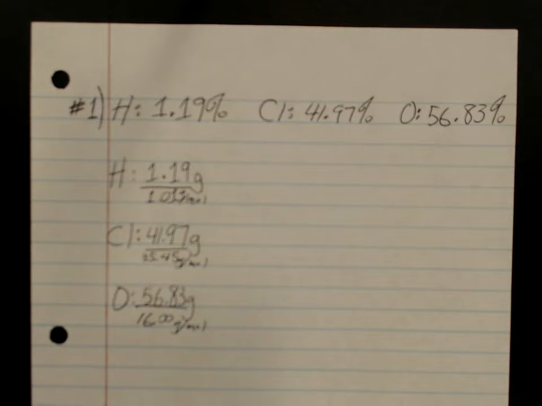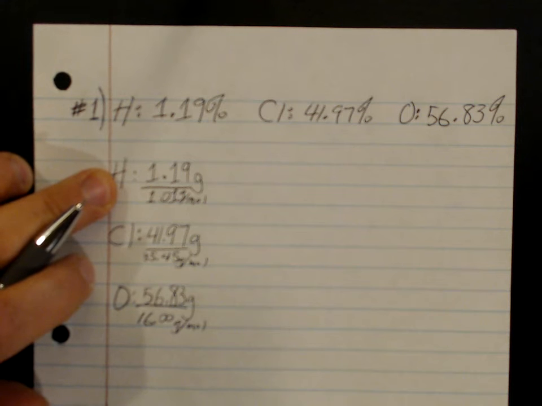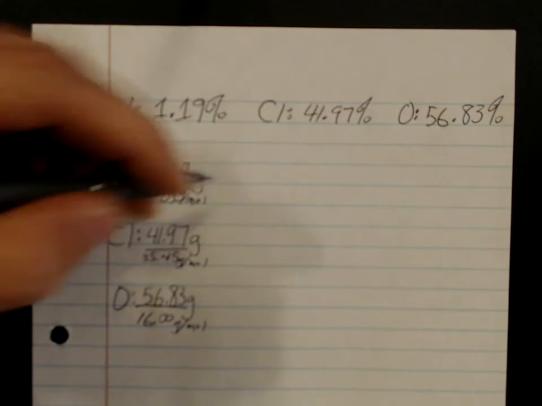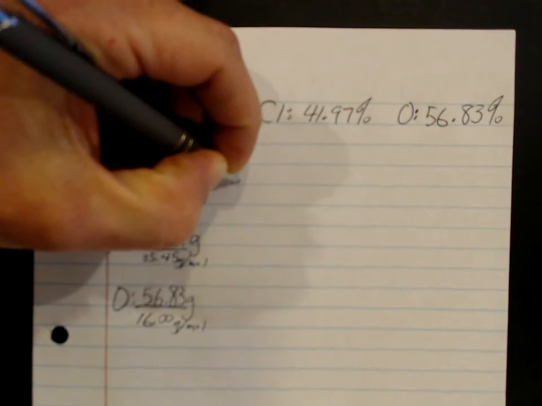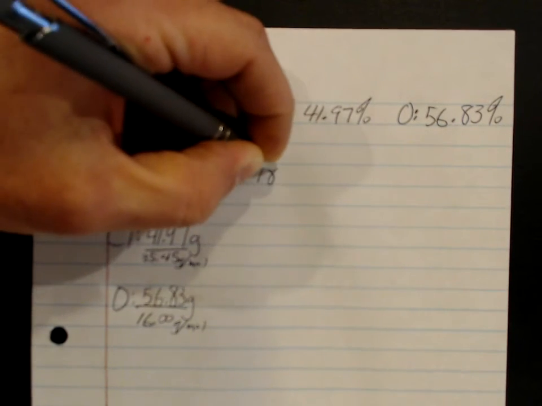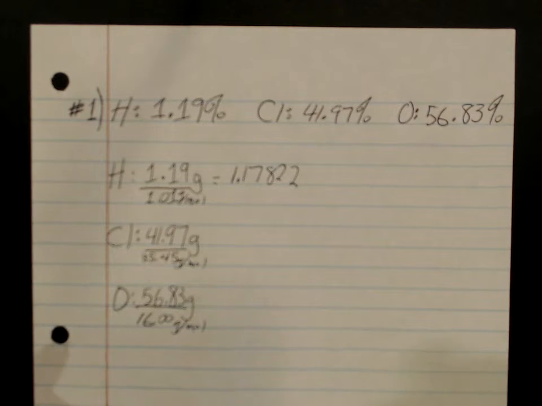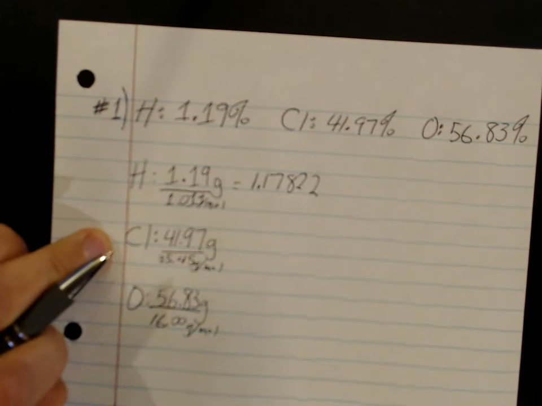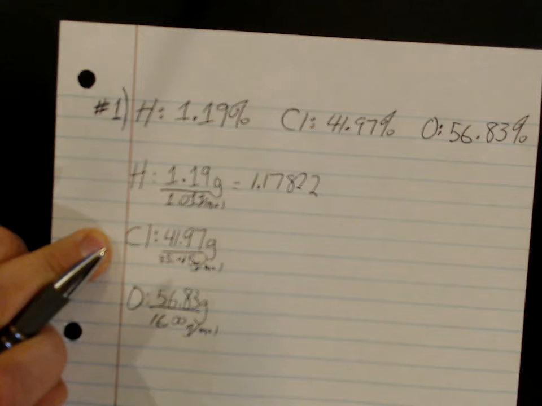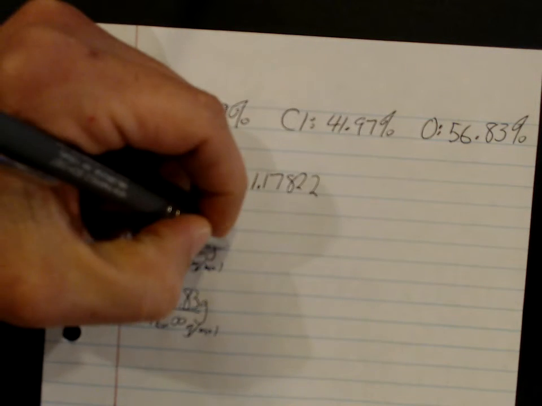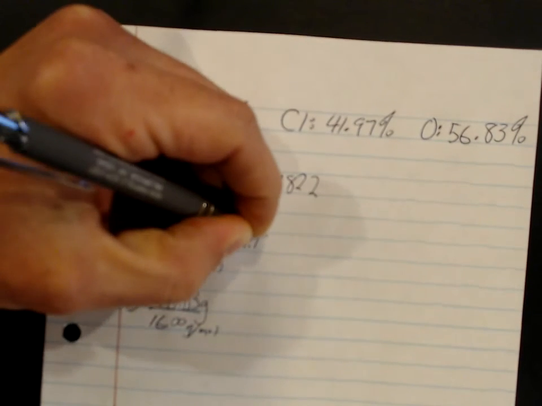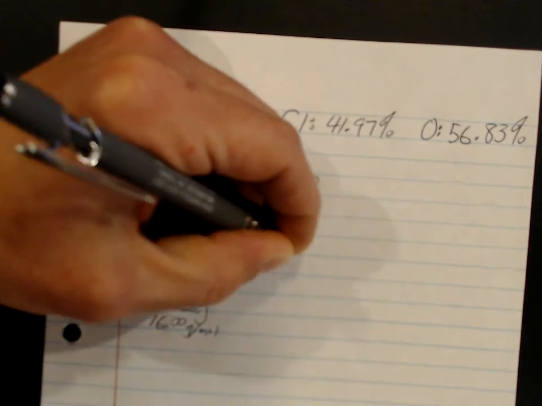So 1.19 divided by 1.01 comes out to 1.17822. I'm going to leave 5 decimal places. For chlorine, 41.97 divided by 35.45 is going to give us 1.18392.